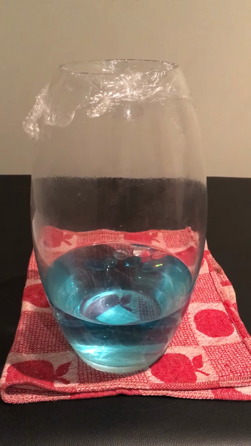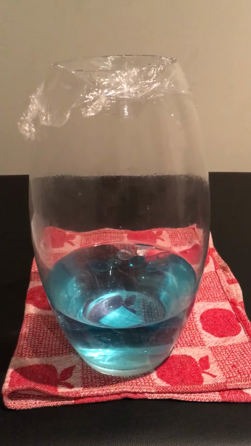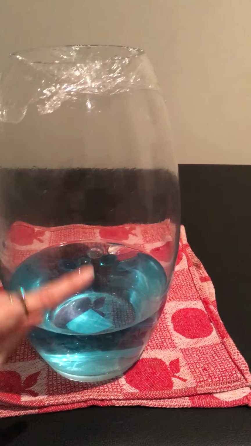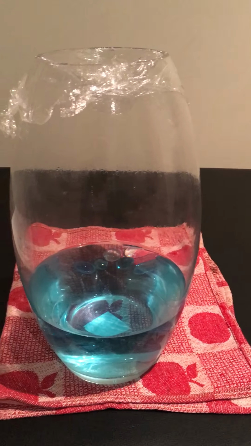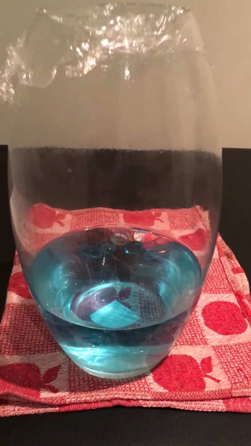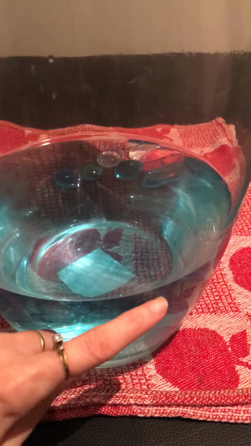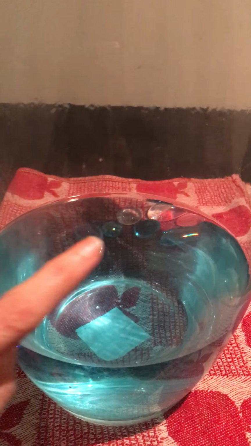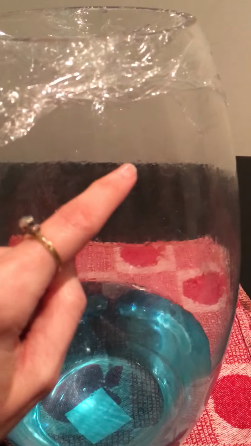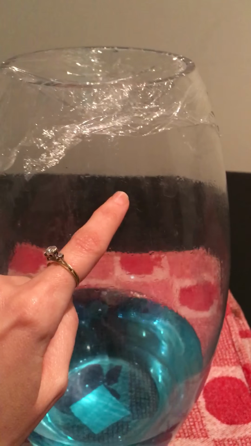So for this activity we have a glass vase with boiling hot water at the bottom and cling wrap at the top. If we look closely at this vase, we can see that there's water at the bottom here, and then in the middle there's nothing. And then at the top you can see little tiny droplets of water on the side of the glass.